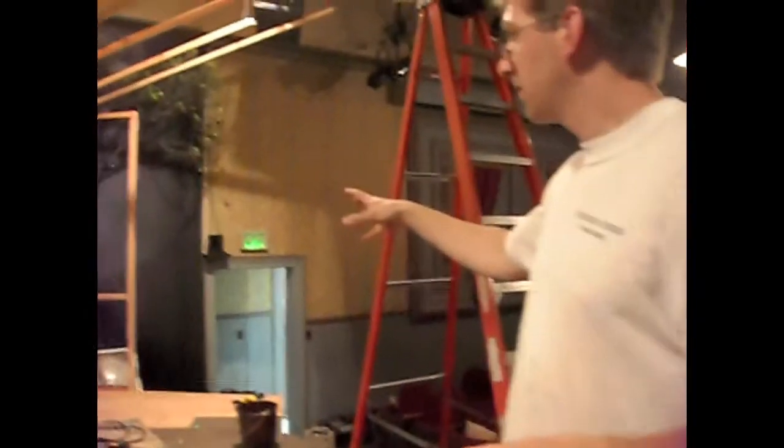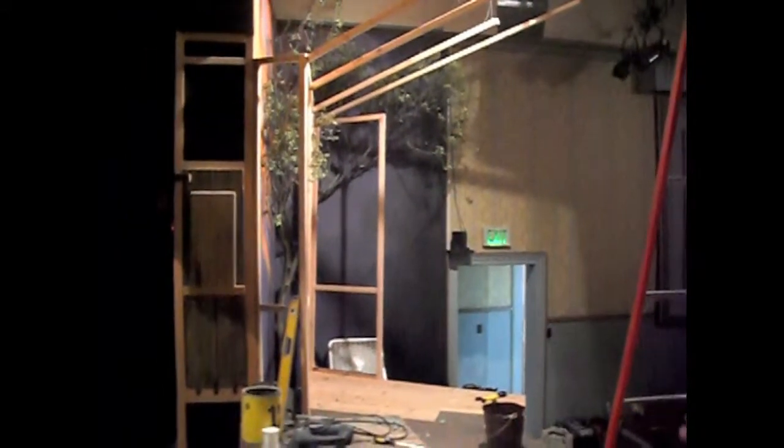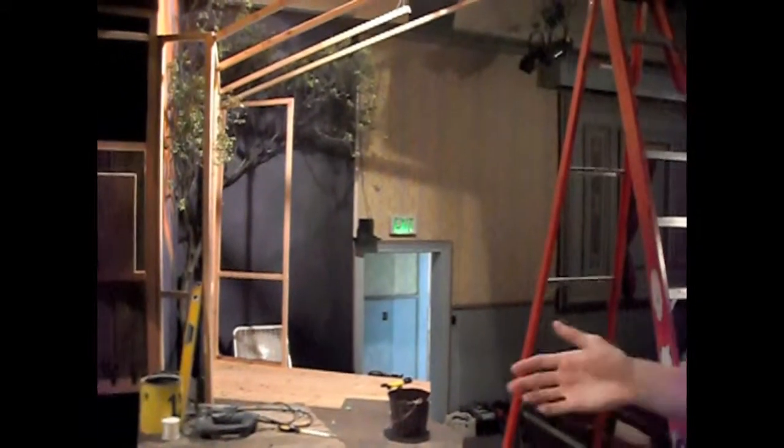A ground plan is essentially looking at the stage and space from up above. We have two kind of generic-ish houses in the front. They can be shacks, they can be different houses, they can be cabins, that sort of thing, depending on where they are in the plane.